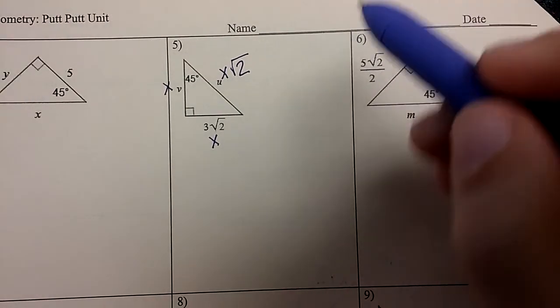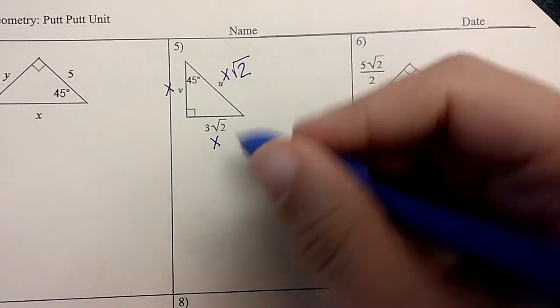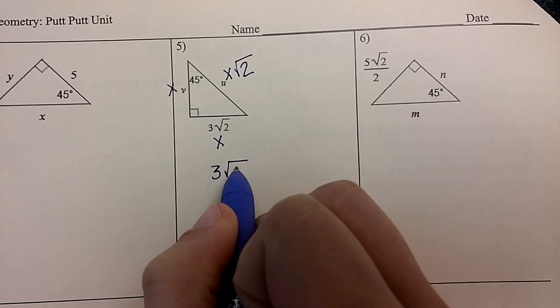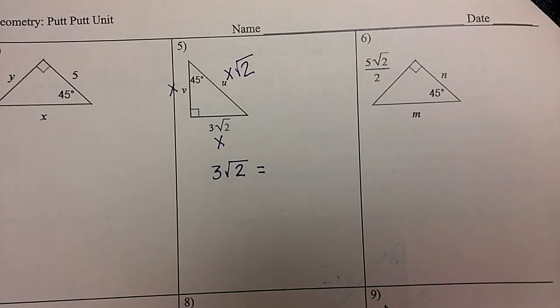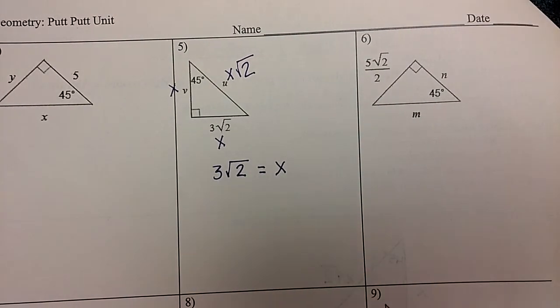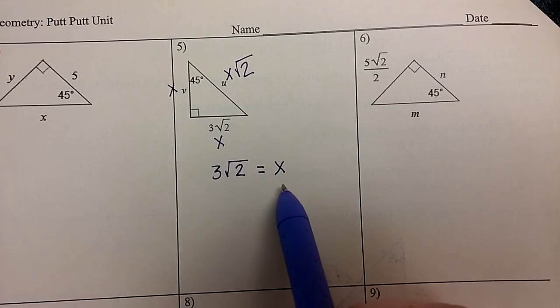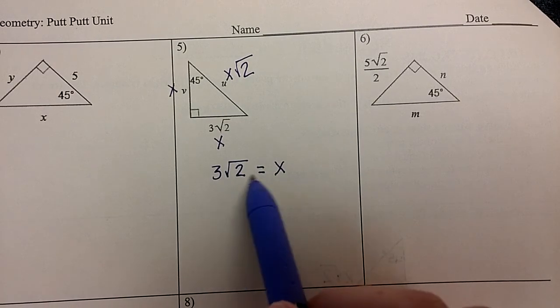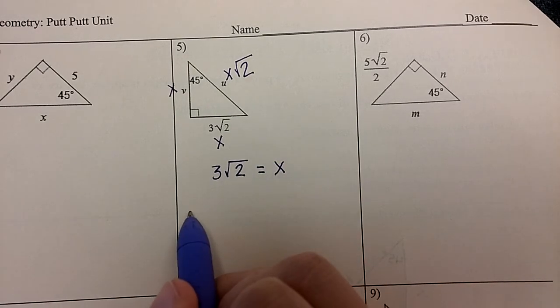Step 2, set your given side equal to the label. So my given side is 3 root 2, and I'm going to set it equal to the label. The label is X. So I don't have to solve for X here. X is already by itself. So now I can proceed and just plug in this X value for each of the other side lengths.